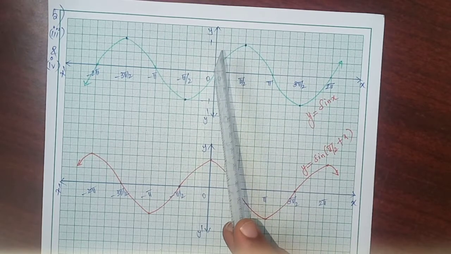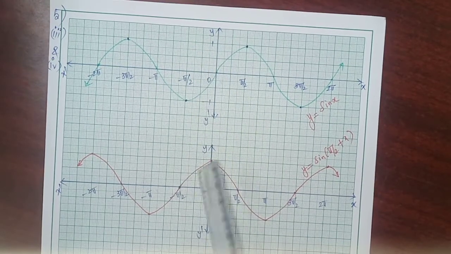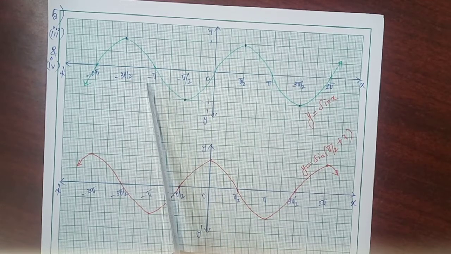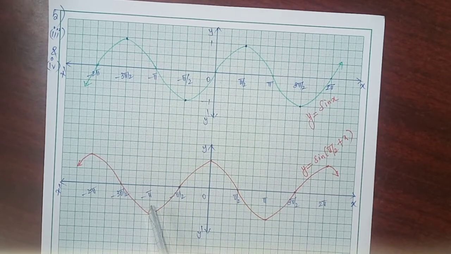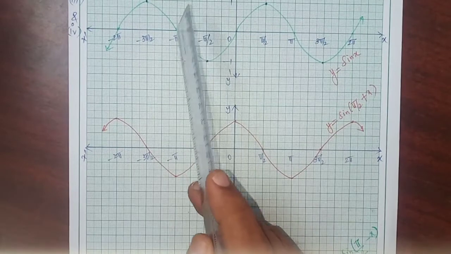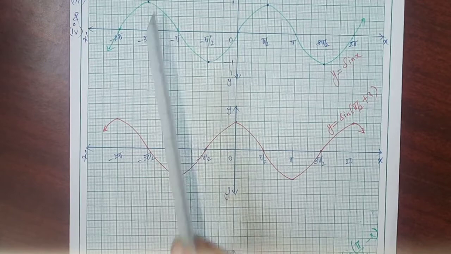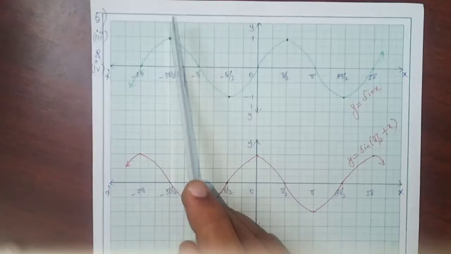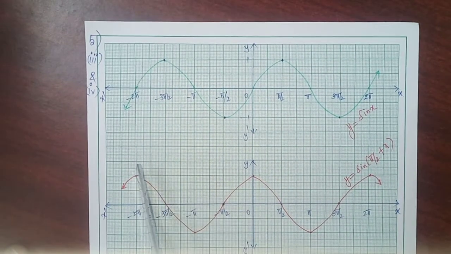Next, this point is moving towards the left-hand side by pi by 2, the curve passing through here. Next point, here it is, moving towards the left-hand side by pi by 2, passing through. Next point, moving towards the left-hand side by pi by 2, passing through minus 3 pi by 2. And the last one, this point is moving towards the left-hand side by pi by 2, the curve passing through this point.